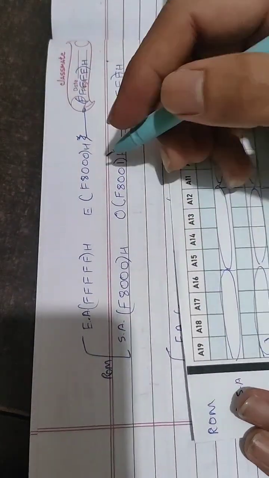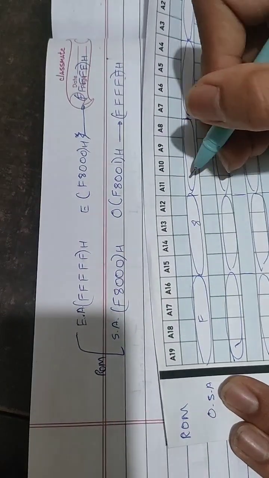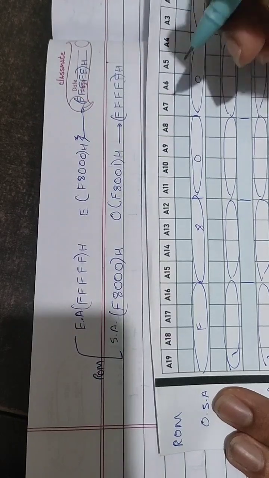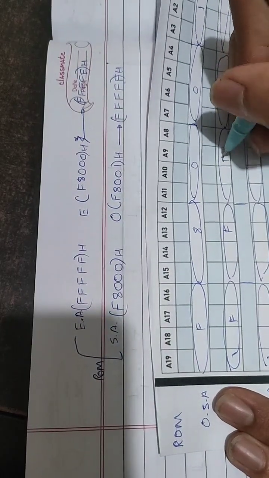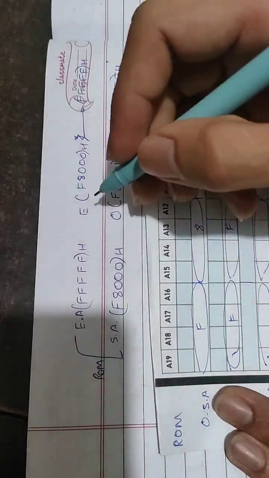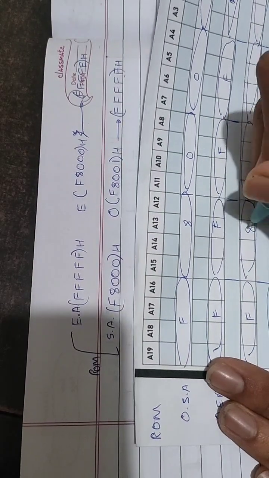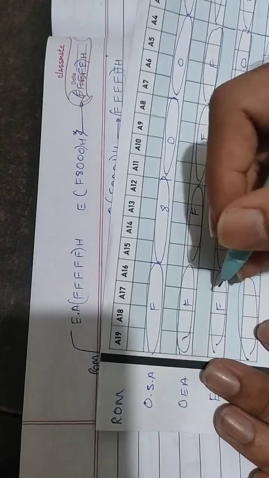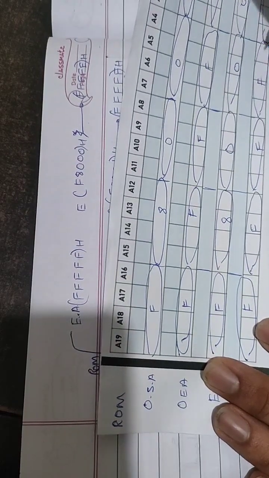Okay, so for our odd bank's starting address, we have F8001, so that's what we'll use. Then for our odd bank's ending address, we just have all F's: F F F F F. Then for our even bank's starting address, we have F8000. And for our even bank's ending address, we have FFF followed by an E. 4 F's, a single E.